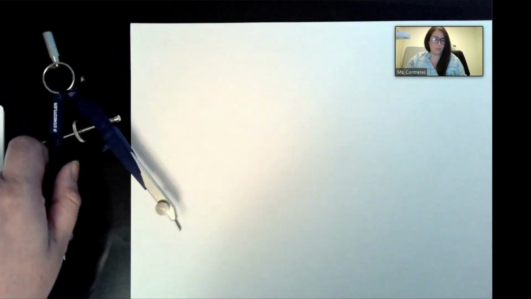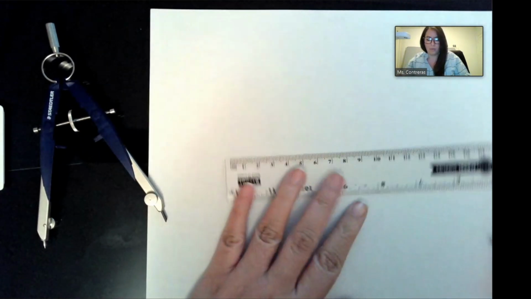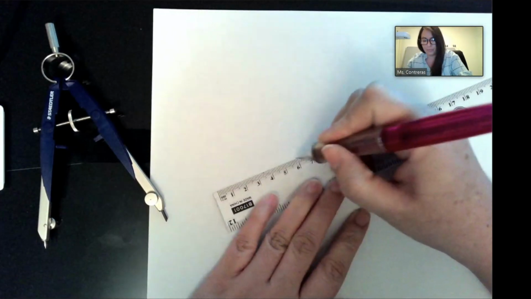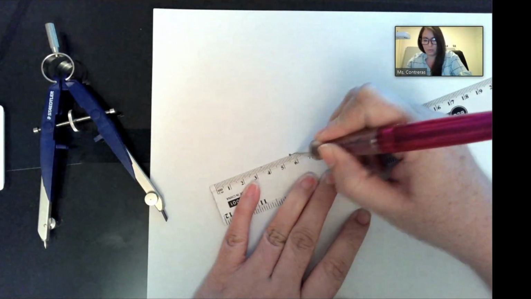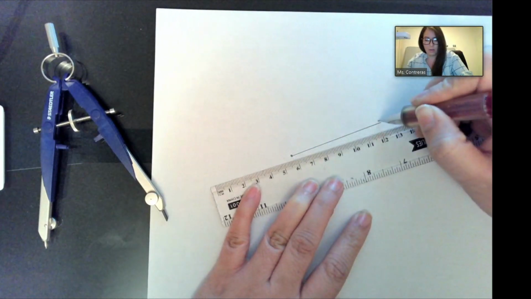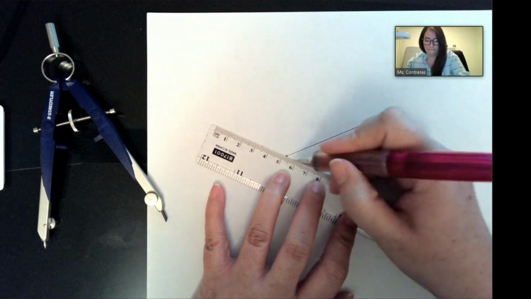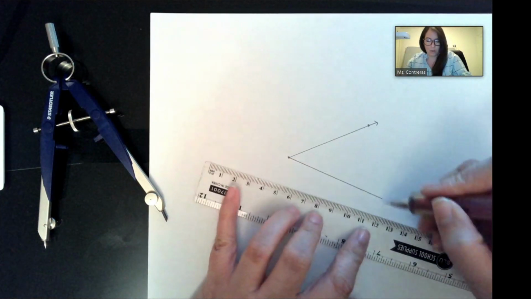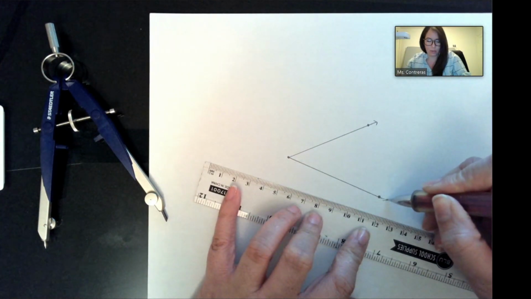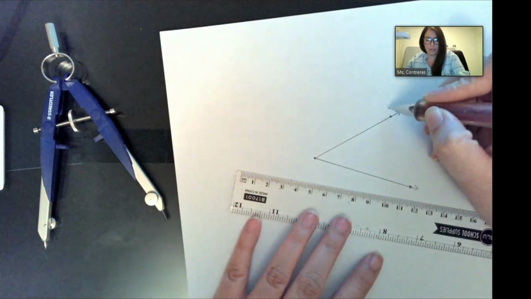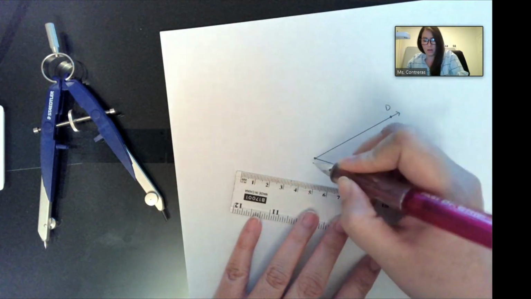Let's say we have, I'm just going to draw a random angle. Okay, so I'm going to call this angle here. So you can draw any angle as well. This will work. I'm going to call this DOG.